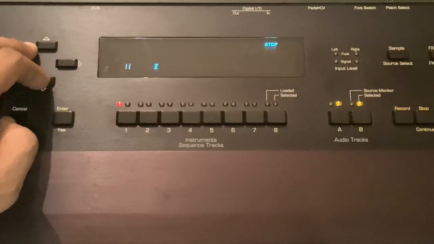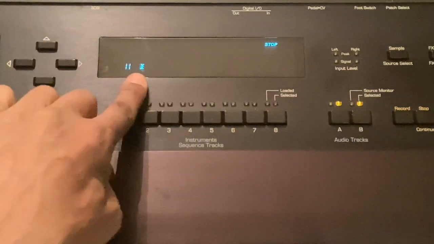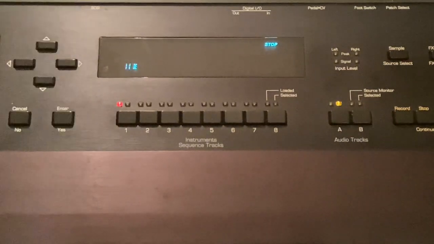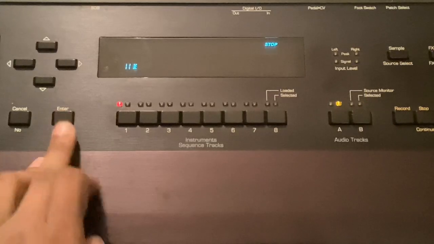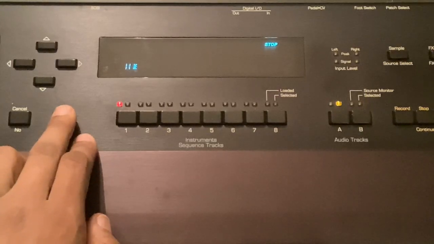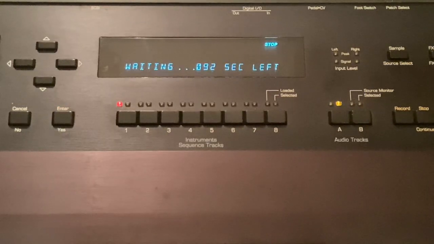Here, this is the arm page here. This is the threshold, this star. So we just move this down. And we press yes to arm. So we press yes. First, we're going to do the drum loop. So let's go ahead and play the drum loop.